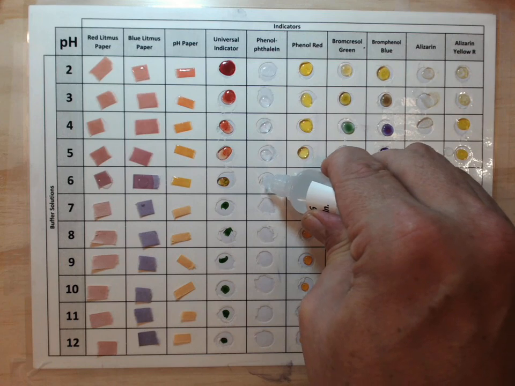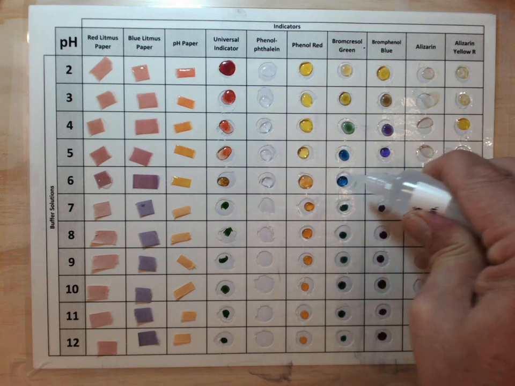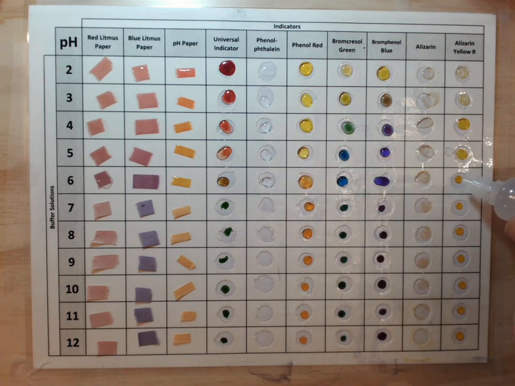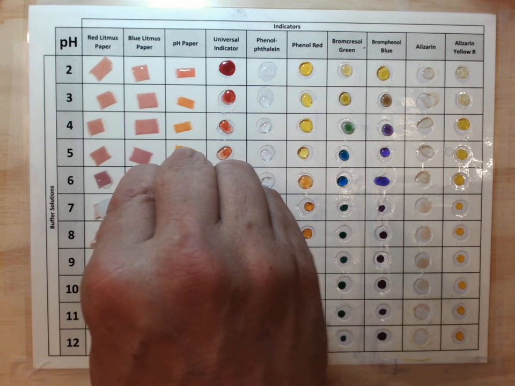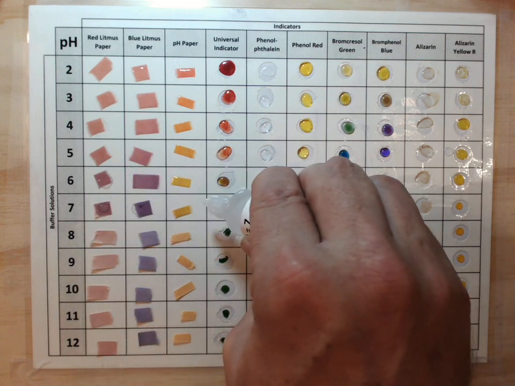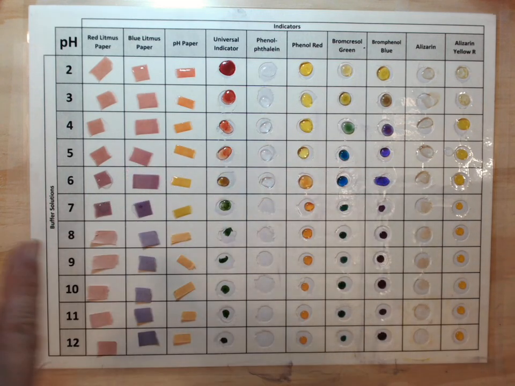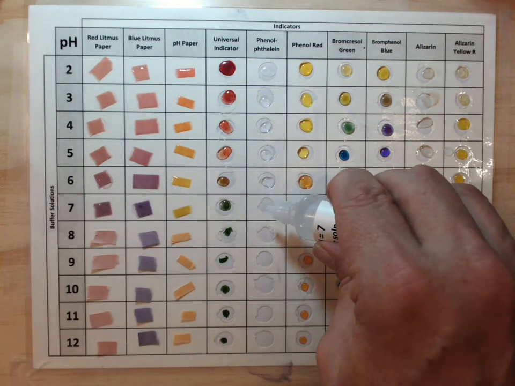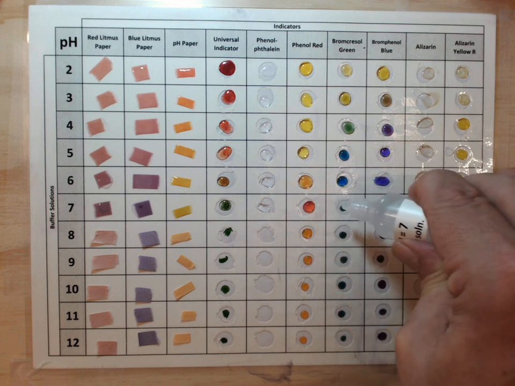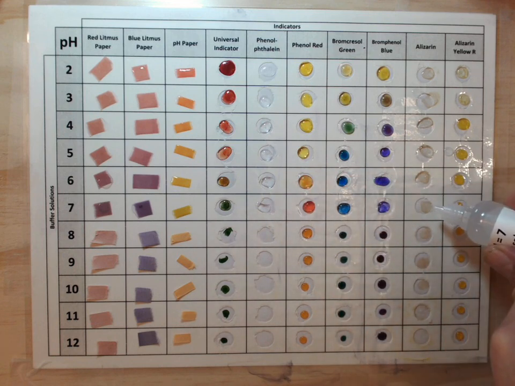Still a little bit acidic. And now lastly we have pH 7, which is our neutral solution. Notice that the red litmus stayed mostly red and the blue litmus stayed mostly blue. So a neutral solution can't be told from just one litmus paper test. You have to test with both, and if neither one changes, then it's neutral.